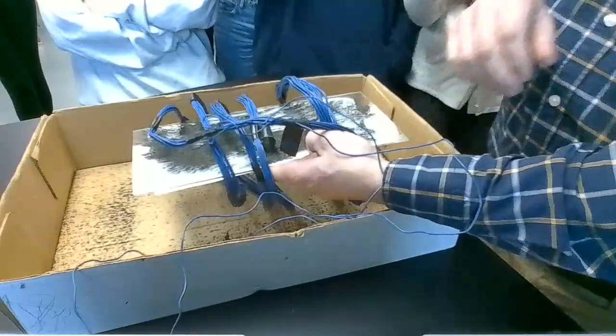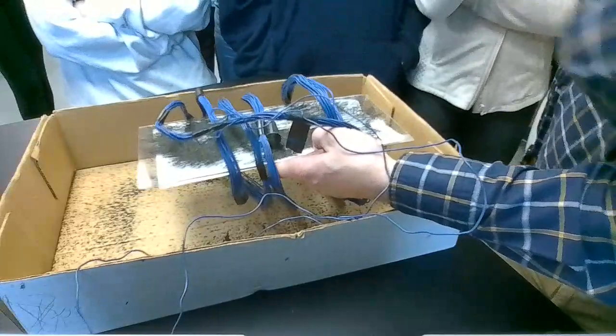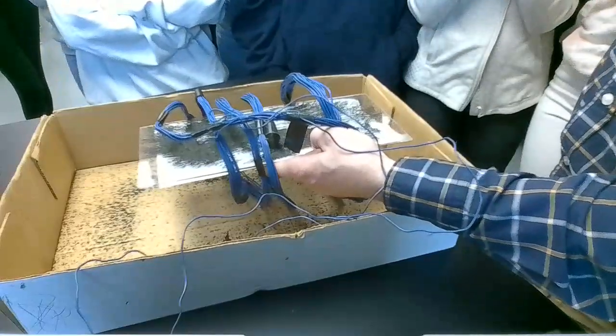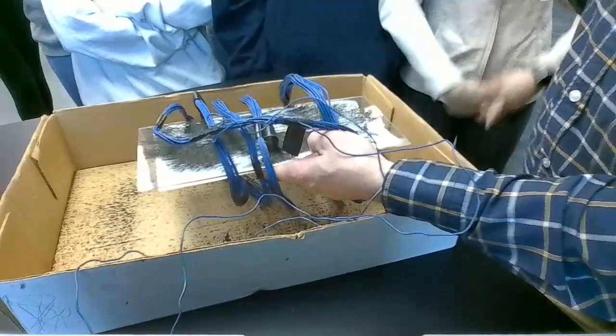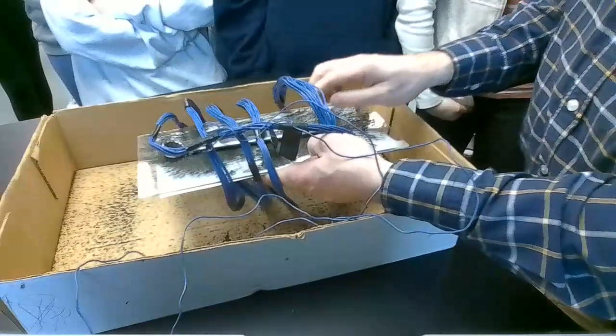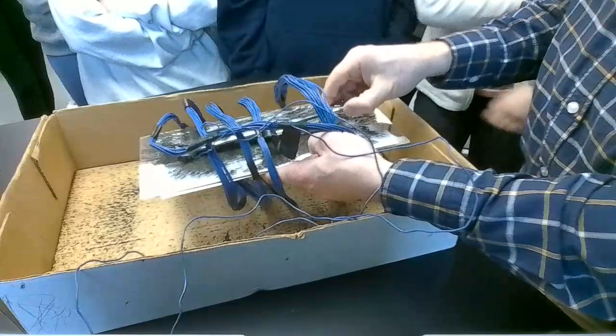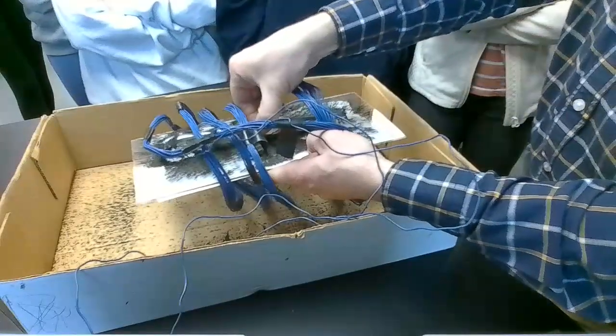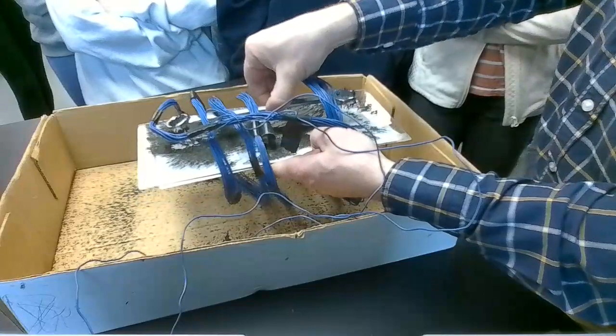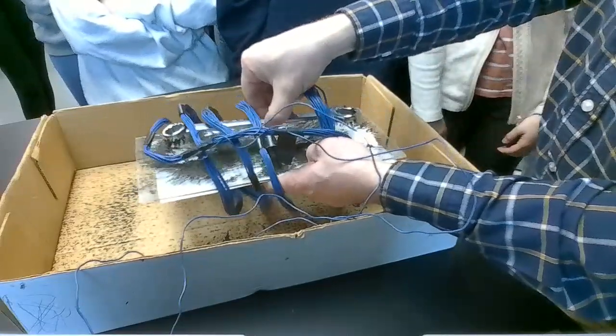Now, check this out. If I take a piece of steel, which has iron in it, and stick it in here, whoa. That's strange.